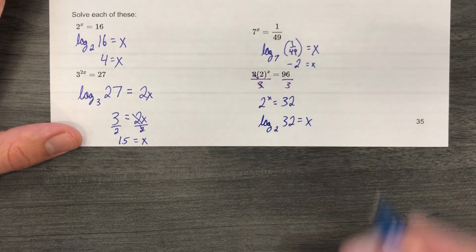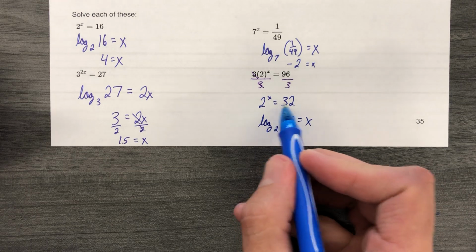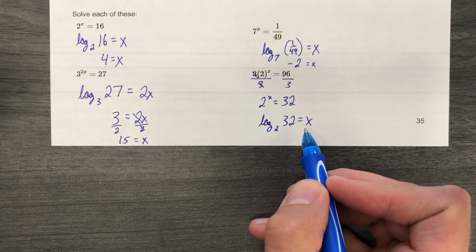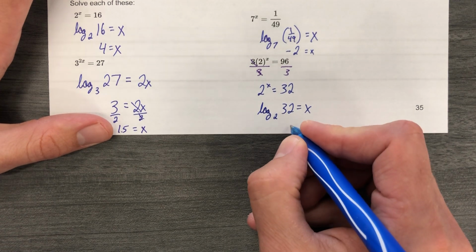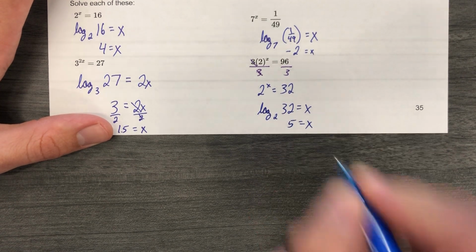This was exponential. It turns into a log. You can probably do this part in your head. You may not need to write all that, but this is a good process, good pattern to have. So 2 to what power gives me 32? It'd be a 5. I'll save you the trouble. X is equal to 5.